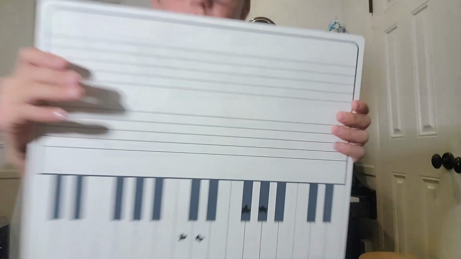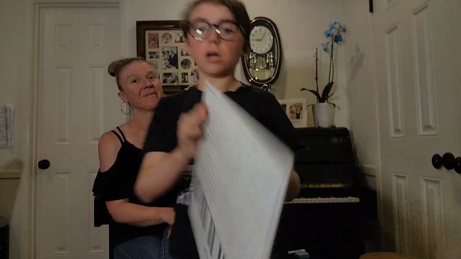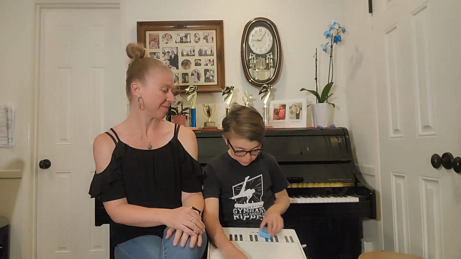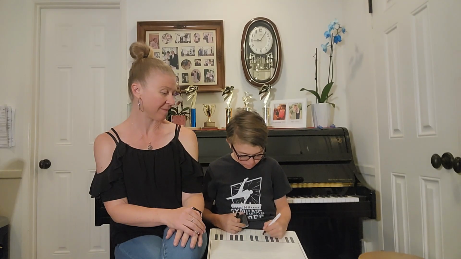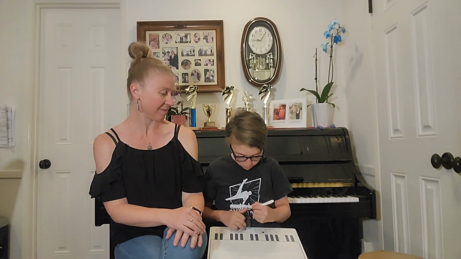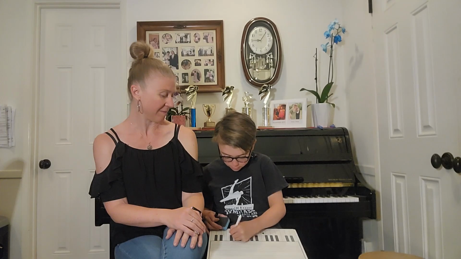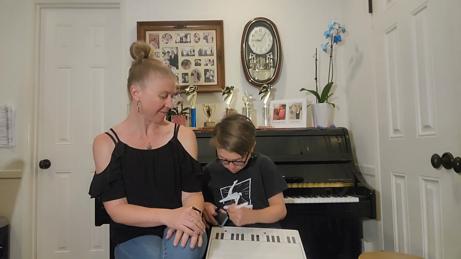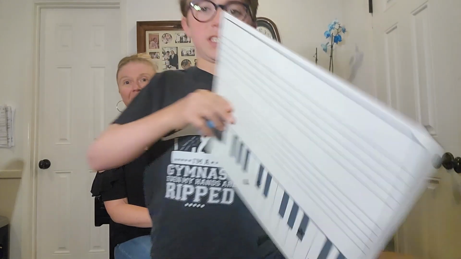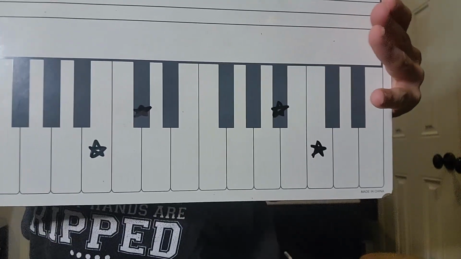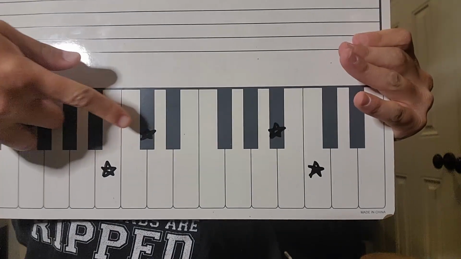Here's the scoop on how whole steps work. Whole steps can go from a white key to white key or from a black key to black key, as shown here. On rare occasions, however, you can also go from a white key to a black key. Or from a black key to a white key. Because sometimes there's two white keys that make a half step, like these two.